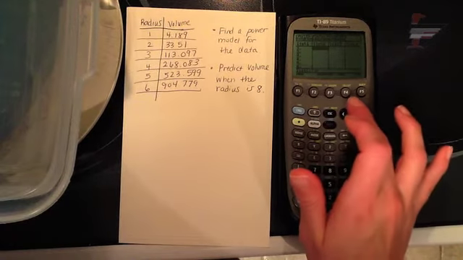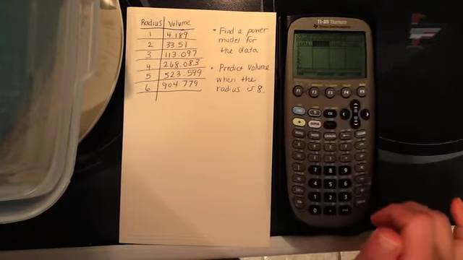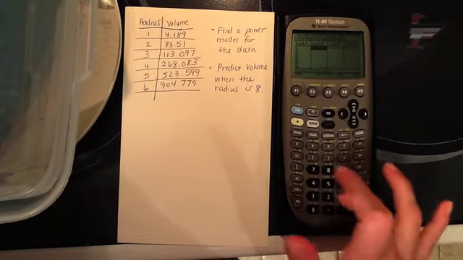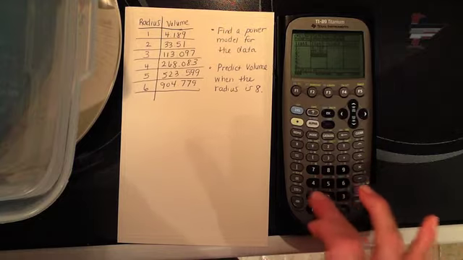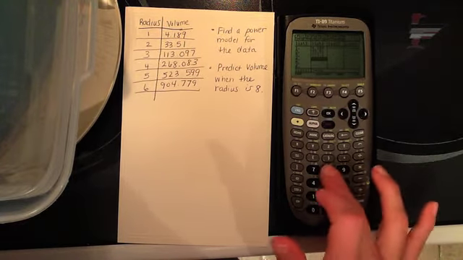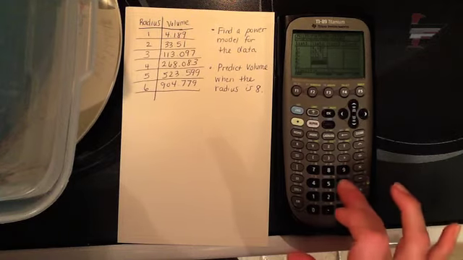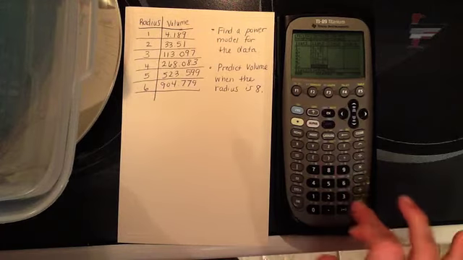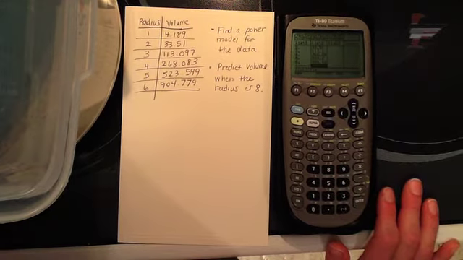And remember, if you have data in there, if you go on top of the list and press clear enter, it'll wipe everything out. And in list 2, I'm going to type in the volume. And remember, it is storing the entire number in there even though you don't see it. Alright, so there is all my data in my list.